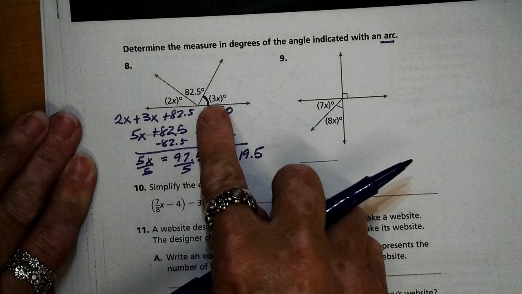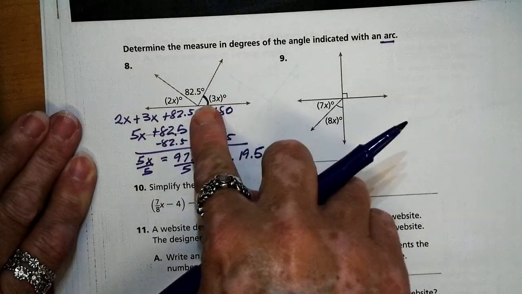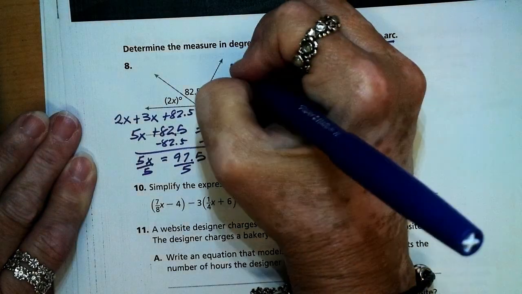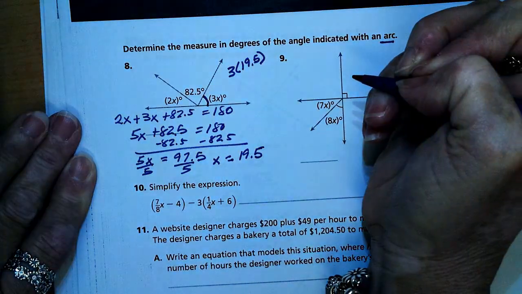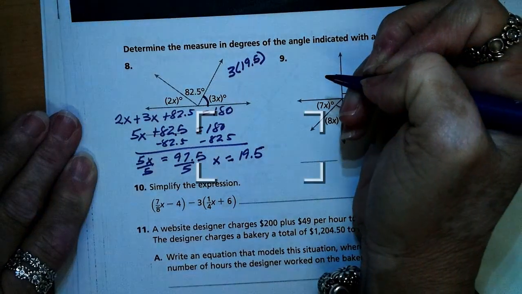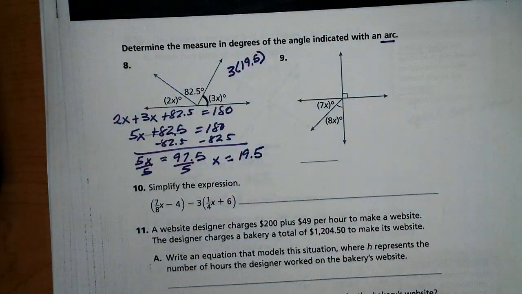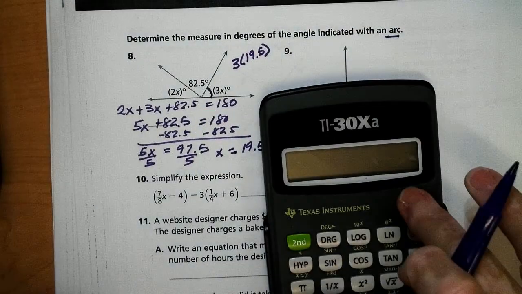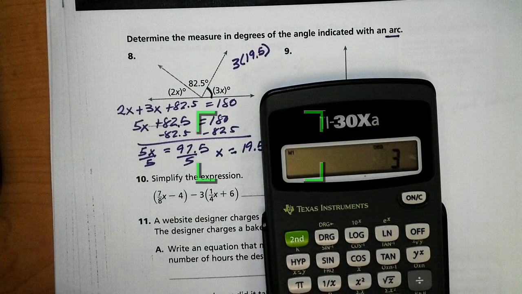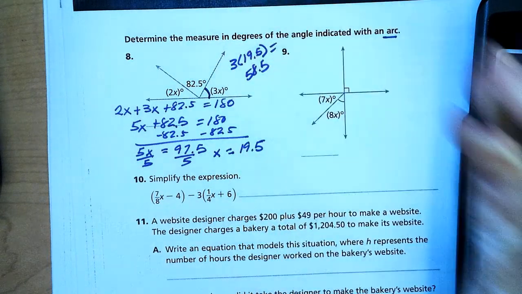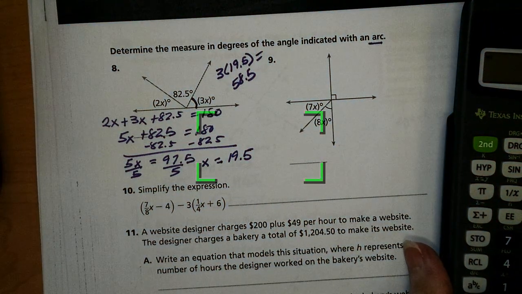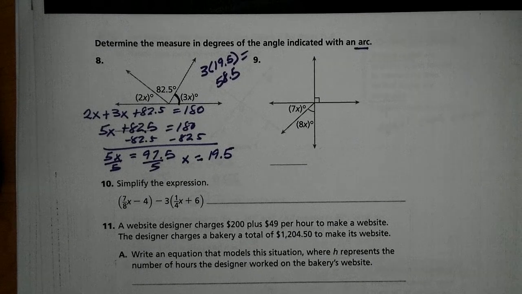It wants us to find the value of this angle. So you would do 3 times 19.5, which is 58.5, right? Yep, 58.5. Yeah, I'll post the notes and the video.